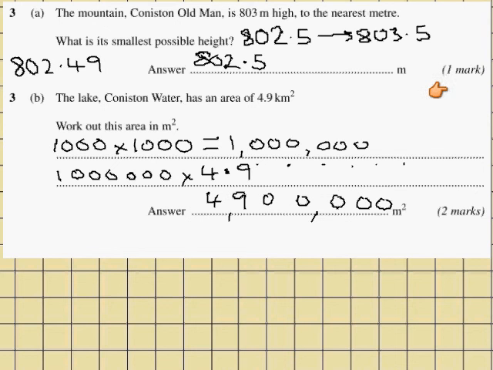If you got question 1 correct, give yourself 1 mark. If you got question 2 correct, give yourself 2 marks.